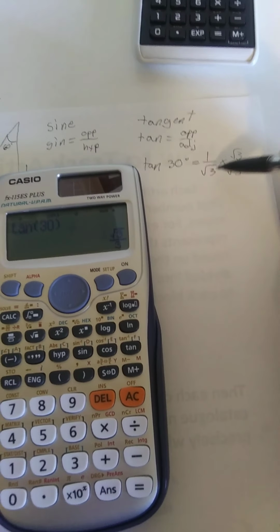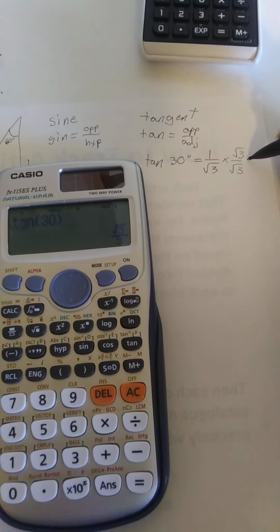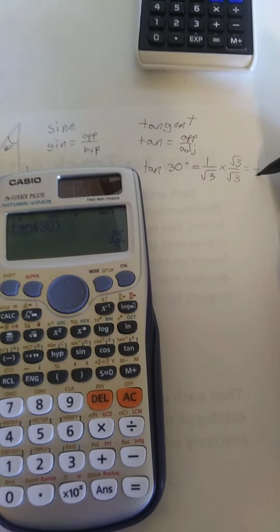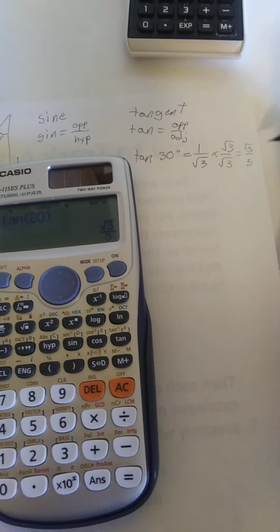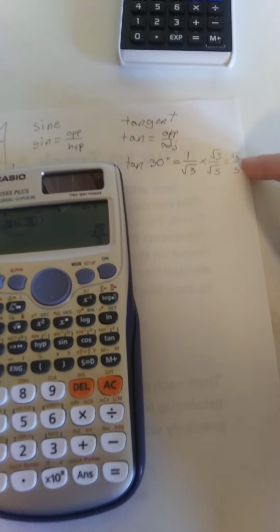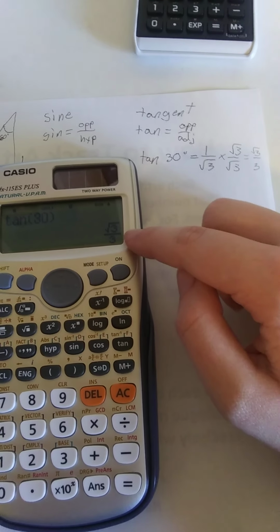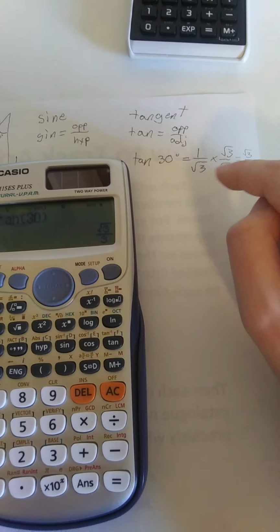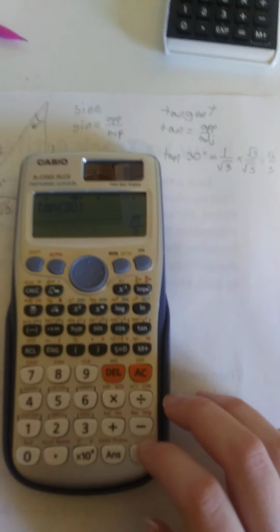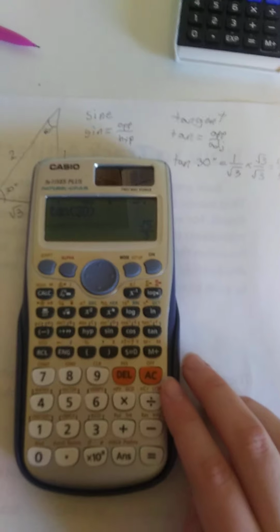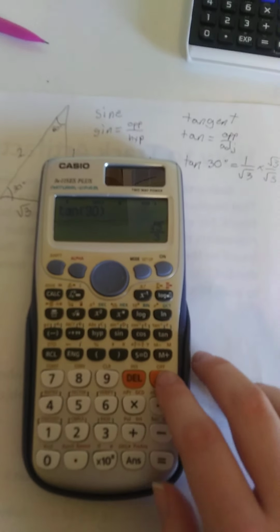Square root of 3 times square root of 3 equals 3, and 1 times square root of 3 equals square root of 3. So they got that, which is the same as that. They just did some stuff to make it nice and neat. So that is how to find sine, cosine, and tangent on this kind of calculator.